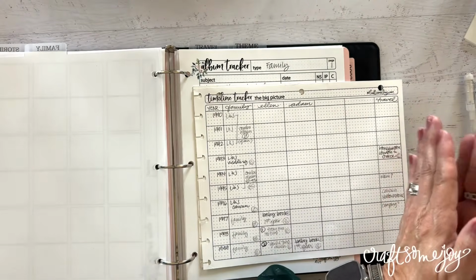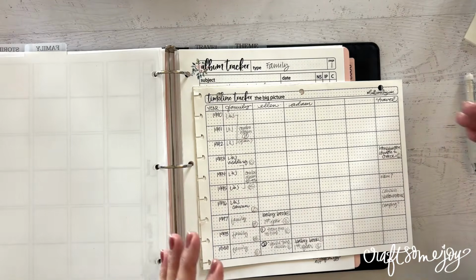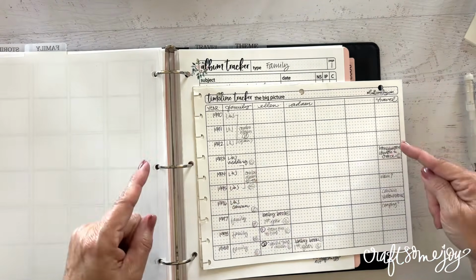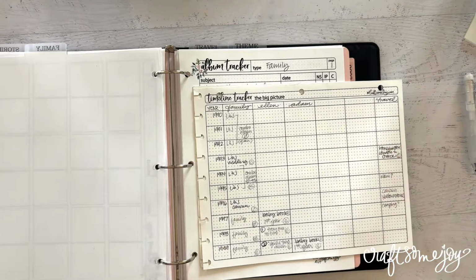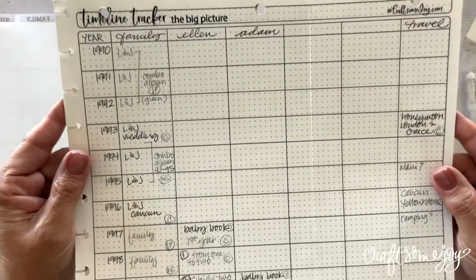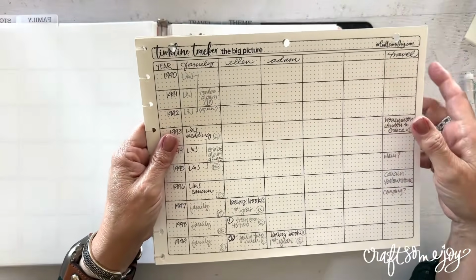And then booking along and, oh, I have another child. And where does that child fit in? Or, oh, I went on vacation. And what year was that I went on that vacation? And where does that fit in my whole chronological lifespan of what we've done and what albums I may want to create. So this is my original timeline tracker.